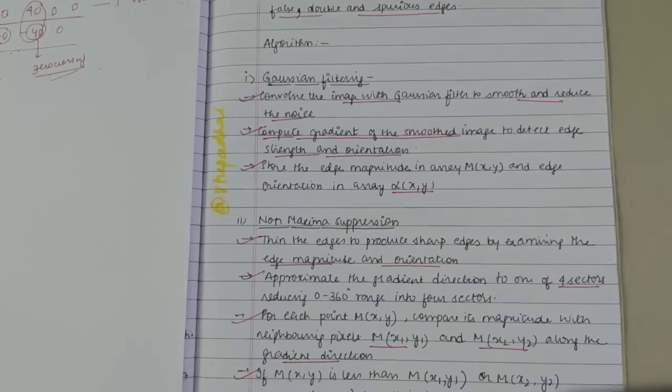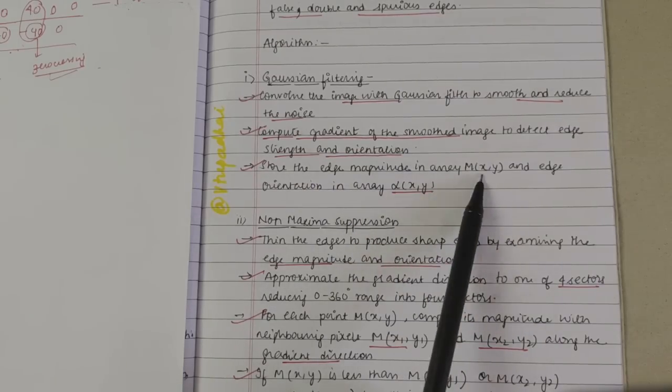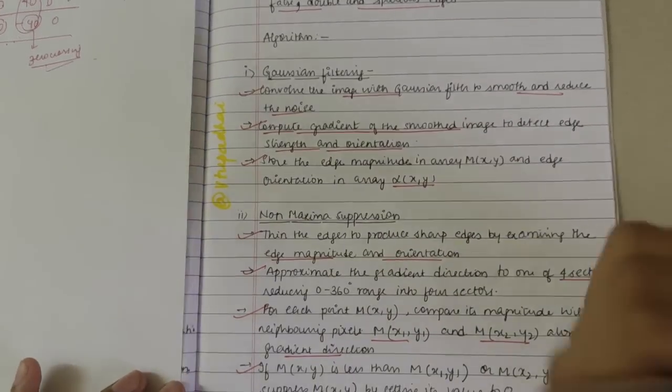So what you're doing in Gaussian filtering is you apply the Gaussian filter, you smooth the image and you reduce the noise. Followed by that, we compute the gradient of the smoothed image and we check for the edge strength and orientation. Followed by that, we will store each and every edge magnitude in an array. For edge magnitude we have M of x comma y, and orientation we'll store in alpha of x comma y. So next is non-maxima suppression.